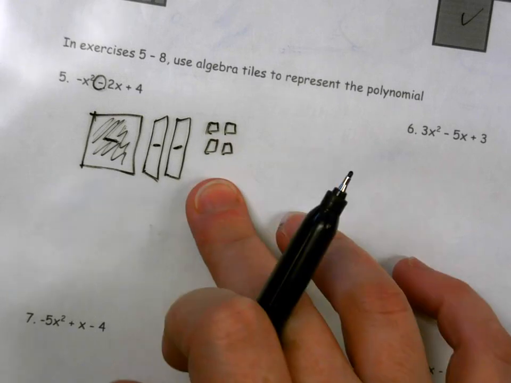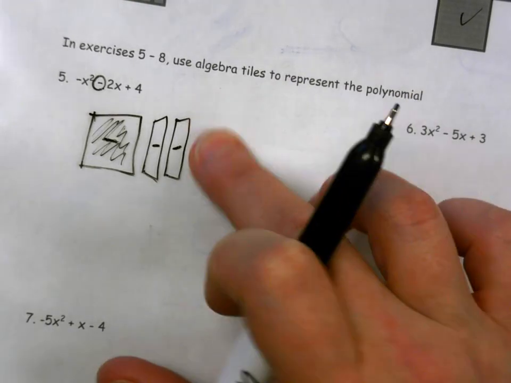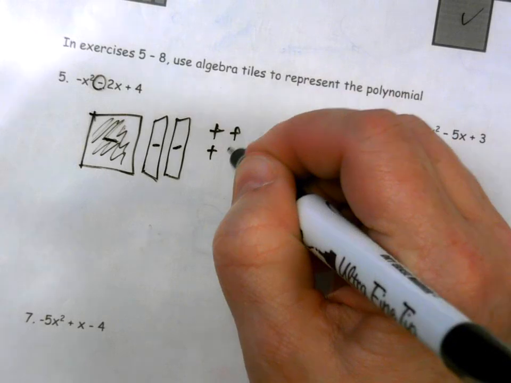If you don't want to draw the little squares, the other option that I will allow is 4 little plus signs.